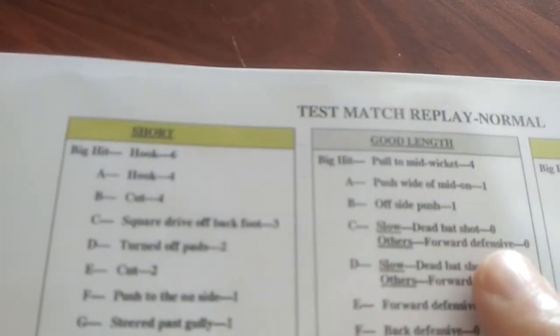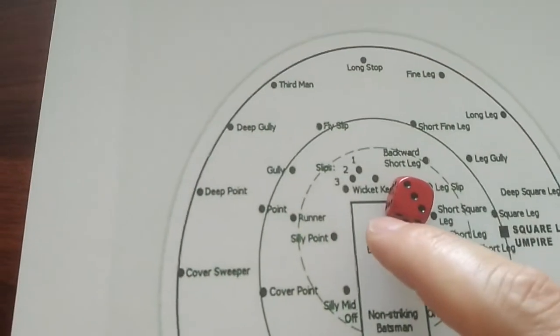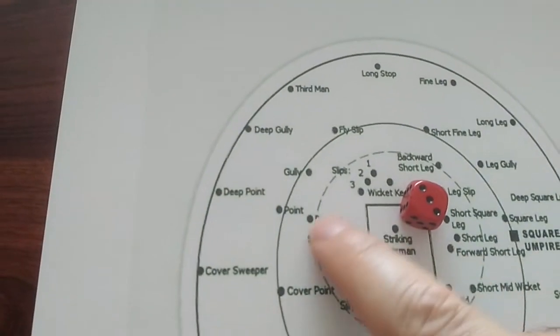Offside push is basically you're just pushing it somewhere in here and getting a run.